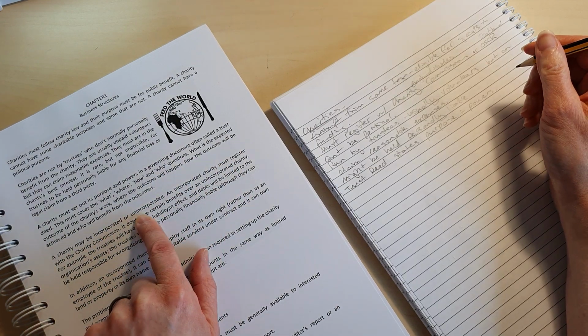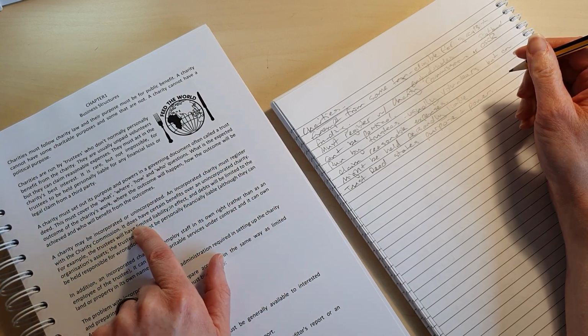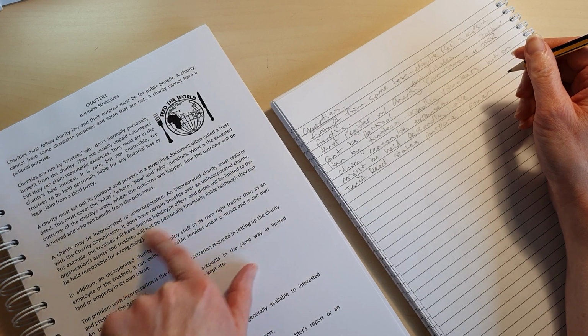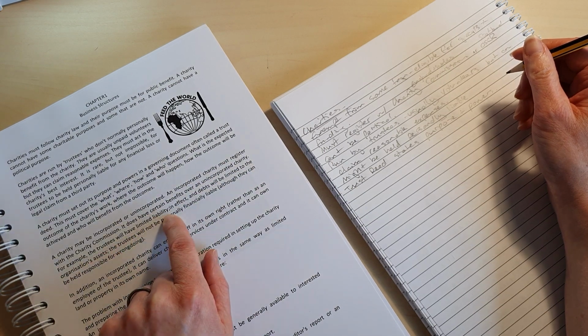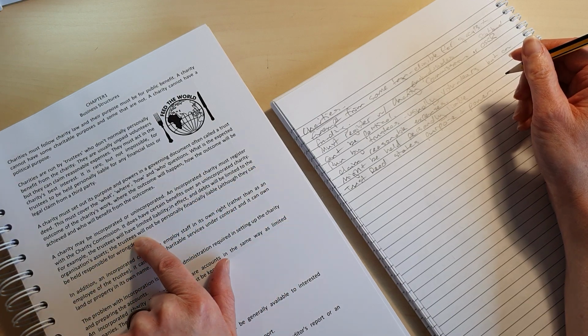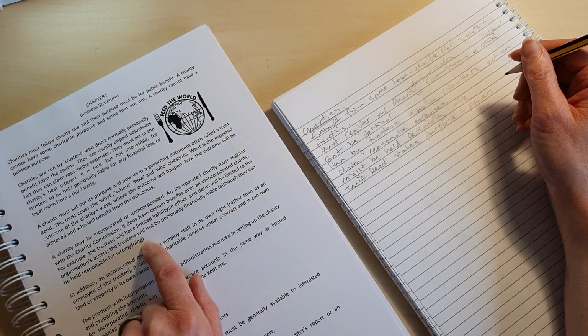A charity must be incorporated or unincorporated. An incorporated charity must register with the Charity Commission. It does have certain benefits over an unincorporated charity. For example, the trustees will have limited liability. In effect, the debts will be limited to the organisation's assets. The trustees will not be personally financially liable, although they can be held responsible for wrongdoing.